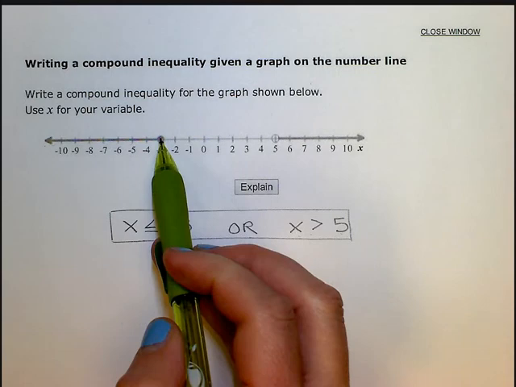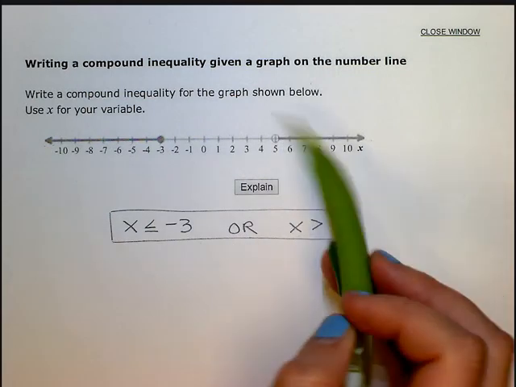It can be this one or it can be this one, but it can't possibly be both at the same time.